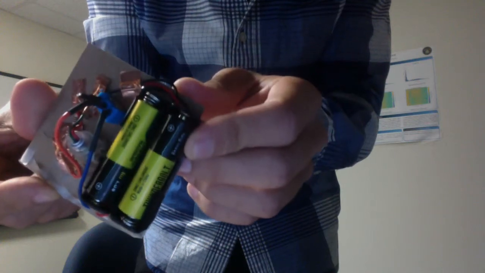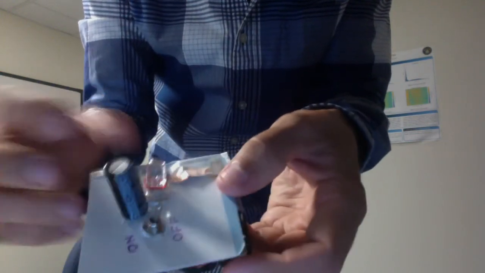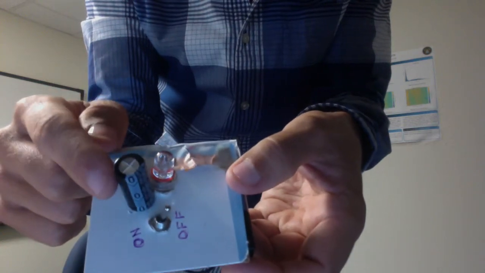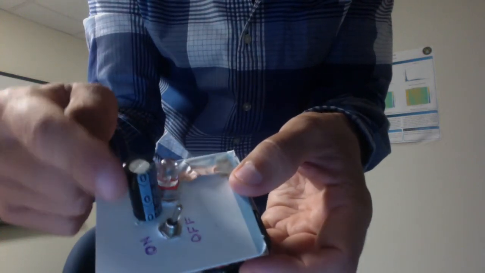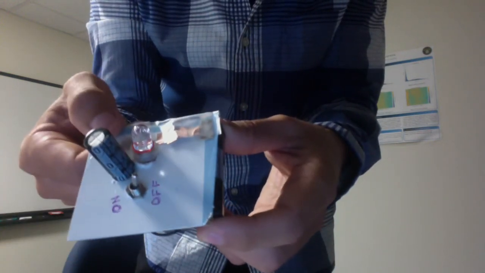Now, I also have this one, which is the exact same thing. It's got the resistor, the toggle switch, the battery, the light, and this has quite a big capacitor here. This is a capacitor. So I'm going to turn the lights off, and I want to just show you the difference in the two circuits. There's one with a capacitor, one without. We'll start with the one without.